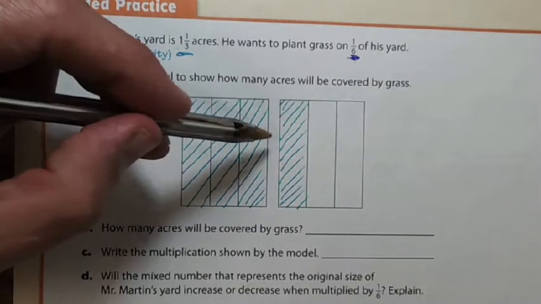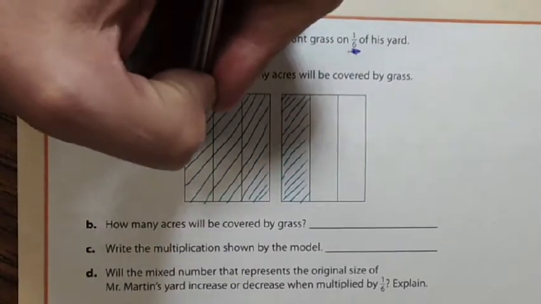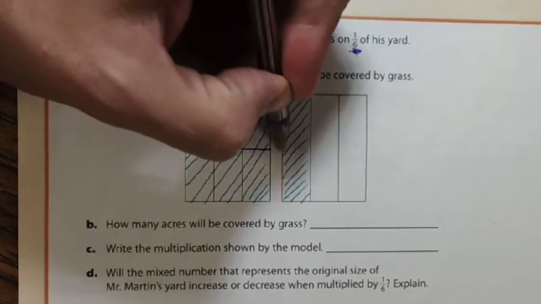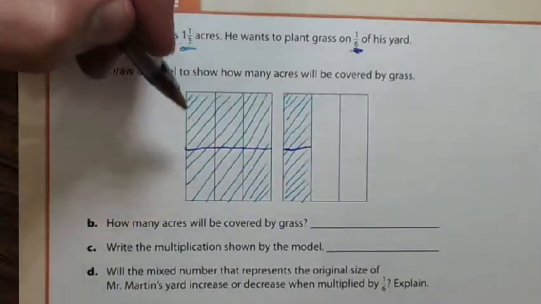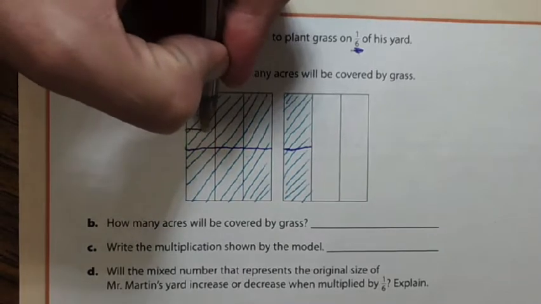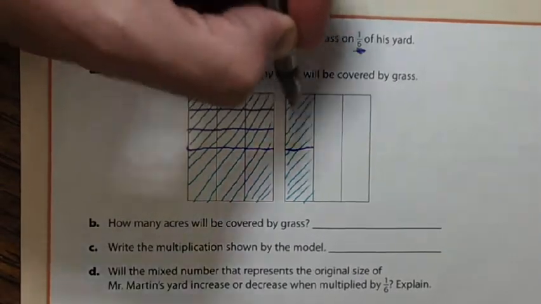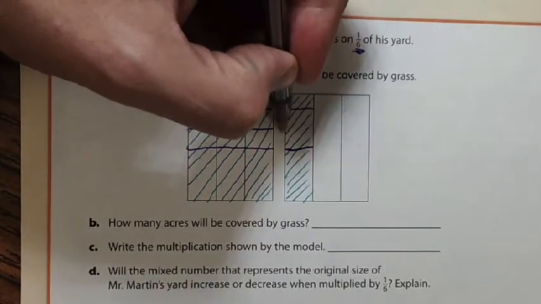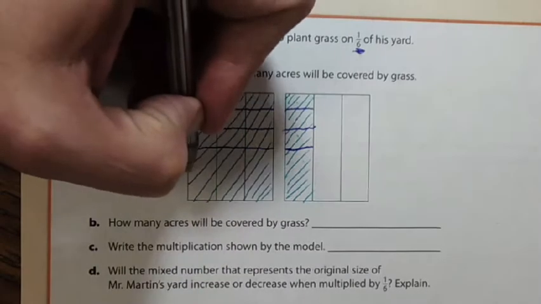So 6 sections means we're going to have 5 lines going across. Odd number of lines, so I'm going to start right here. So now I have 2 sections. I've got some more to go, so I'm going to take like this. I got 1, 2, 3, 4.